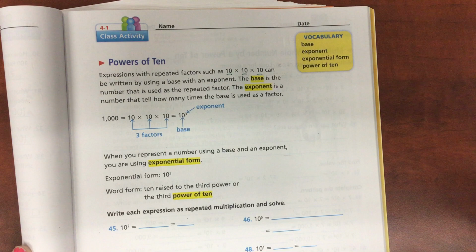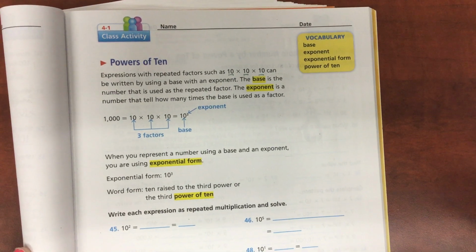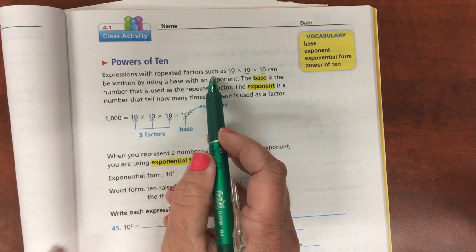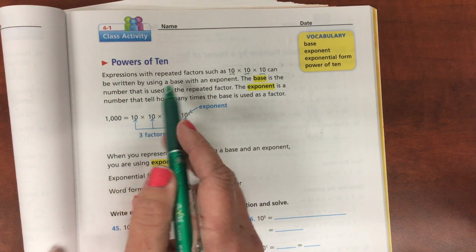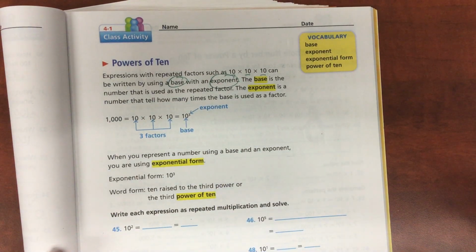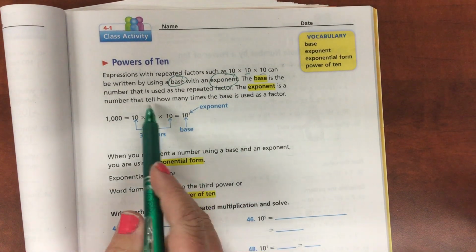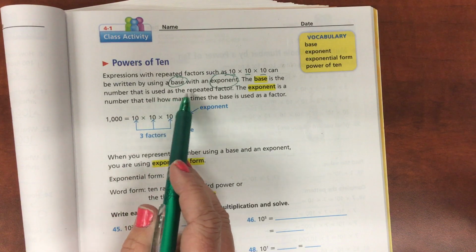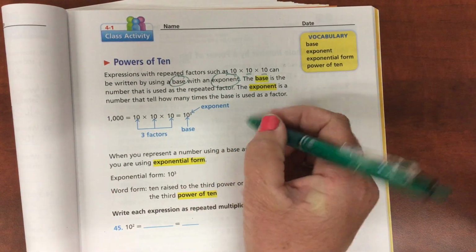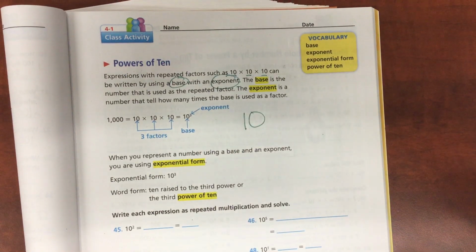That one was pretty exciting, huh? Doesn't matter what it is as long as it's the same factor being repeated. So expressions with repeated factors can be written by using a base with an exponent. Okay? The base is the number that's used as the repeated factor. So in this case, when I had my 10, 10, 10, my base would be a 10.